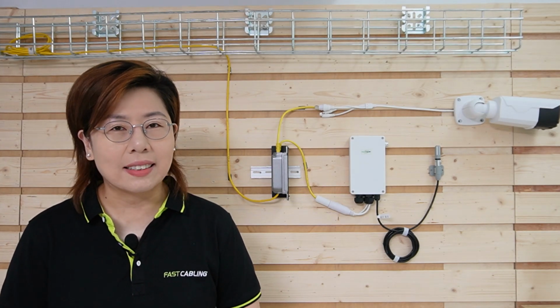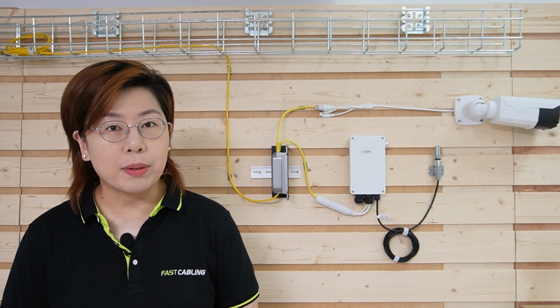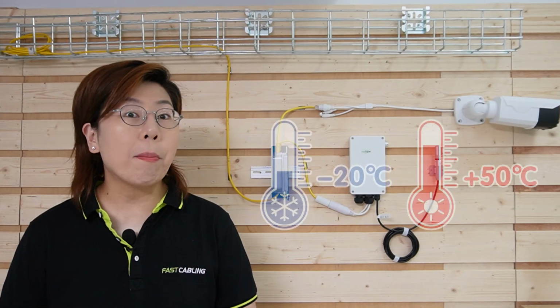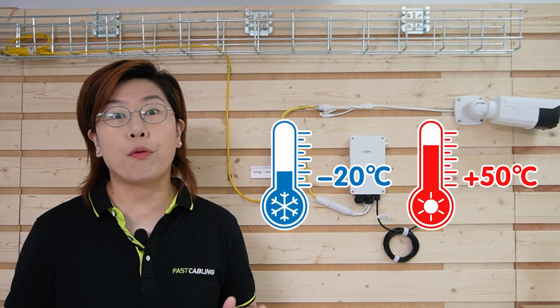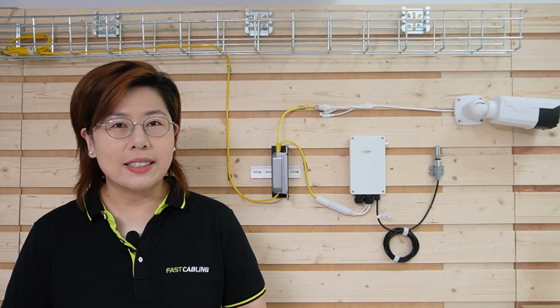Also, it is compact, so it can be easily integrated and mounted into your existing system without taking up too much space. It also operates reliably in a wide range of temperature, specifically from -20 degrees up to 50 degrees, which is ideal for harsh environments.